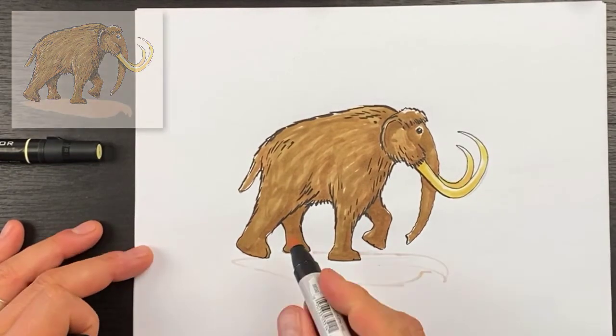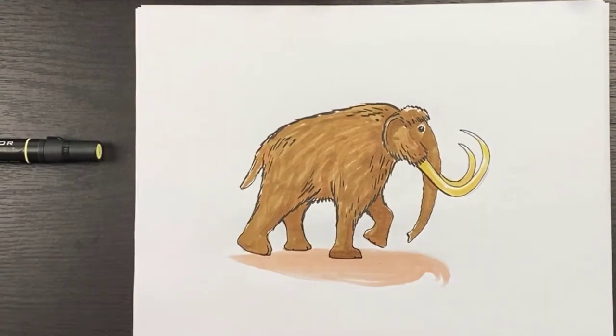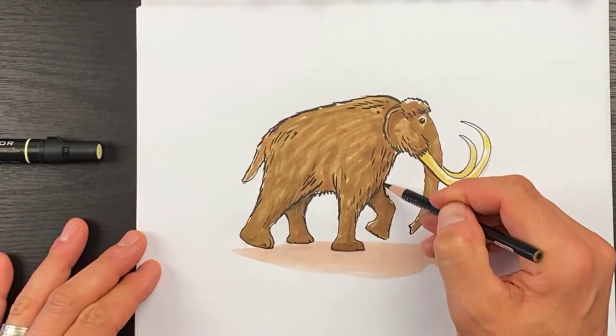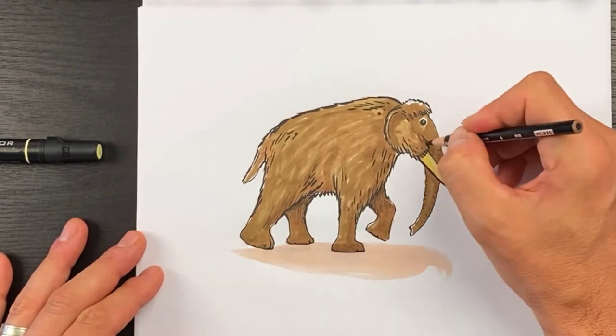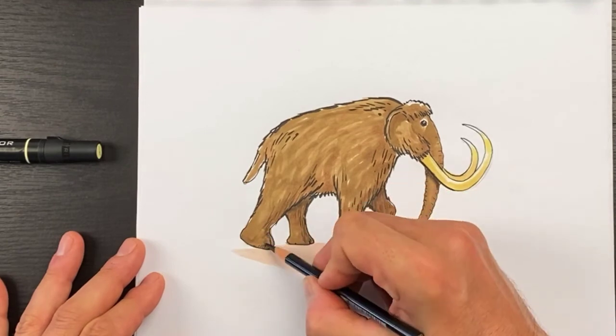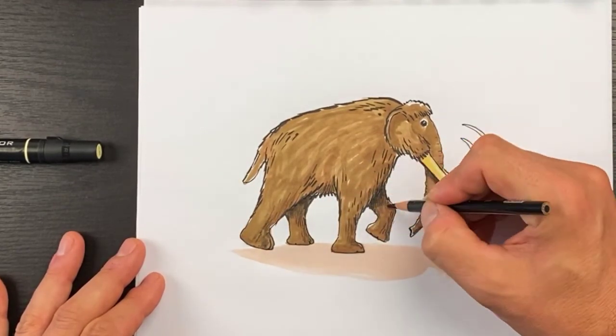And then after drawing this shadow line on the ground with this lighter beige color, I'm going to use a black Prismacolor pencil and add a little bit of shading throughout, just to give it a little bit of depth. So things that are farther away or maybe under other shapes are going to be a little bit darker. So we'll go ahead and do that.